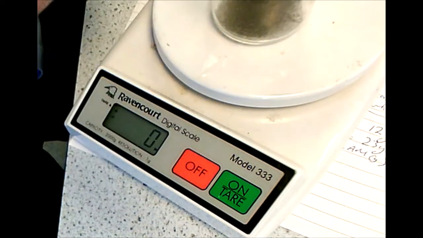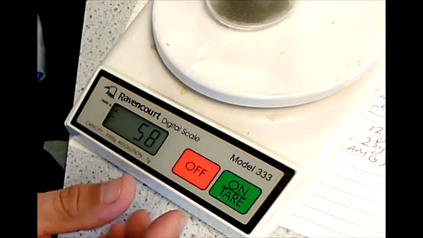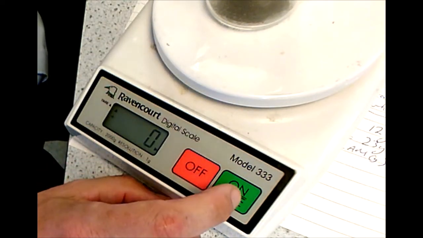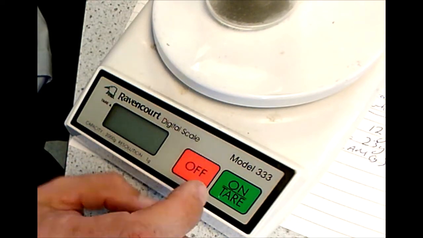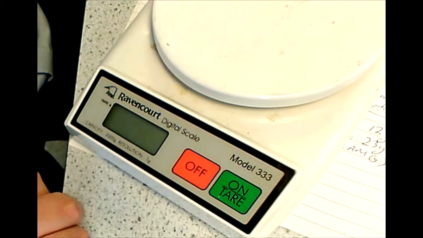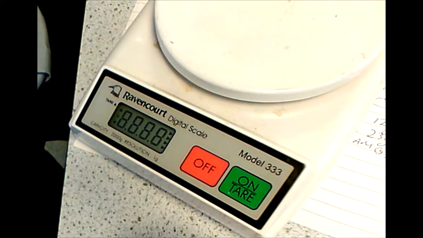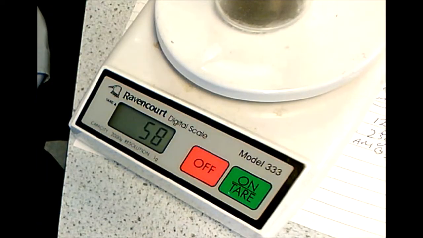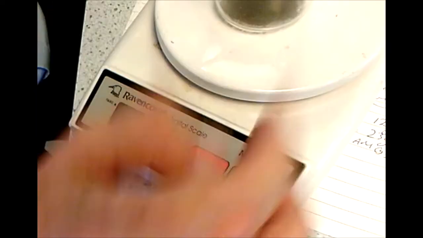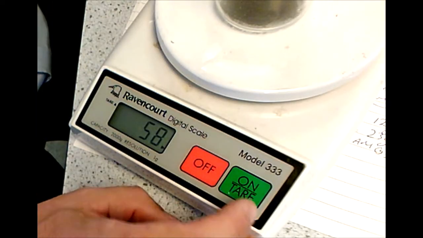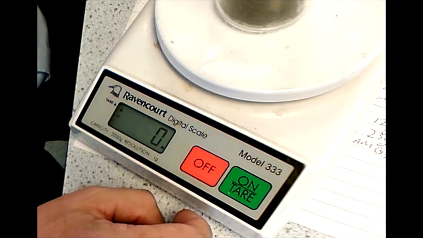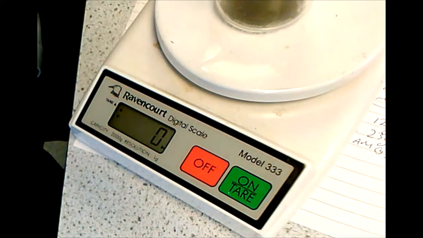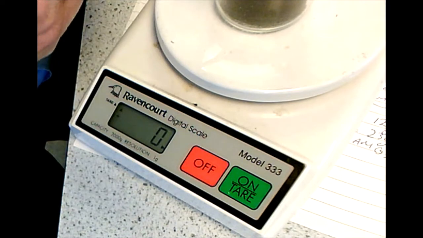Oh, nothing's happening on my balance now. It's not being very helpful. Zero that again. I'll turn it off. I'll turn it back on. It never works, does it? Come on. Here we are. No, 0. Right, it's all gone a bit wrong, but I imagine I'm weighing out. I've probably put some stuff in there. It's still not working. Rubbish things.